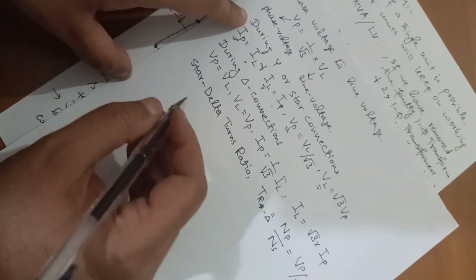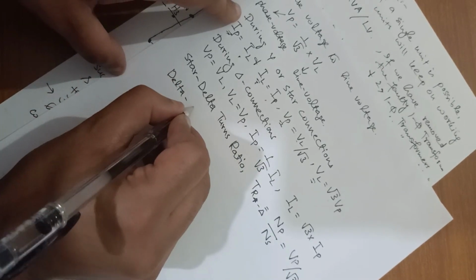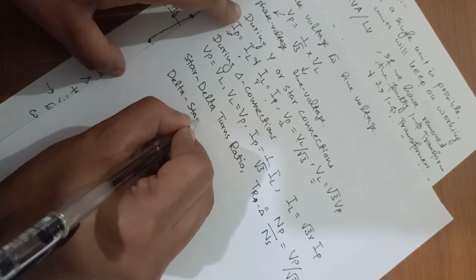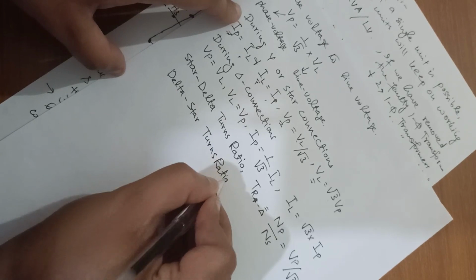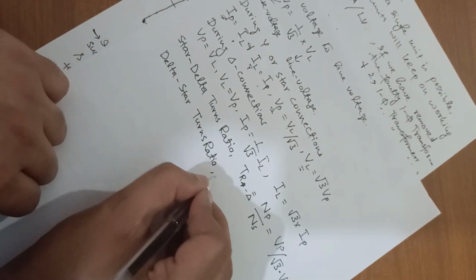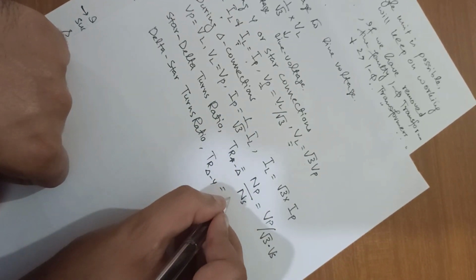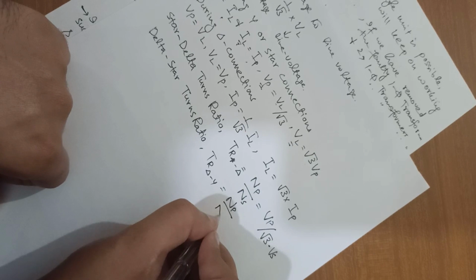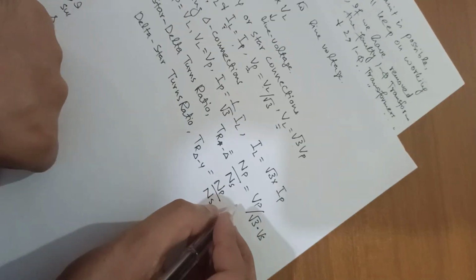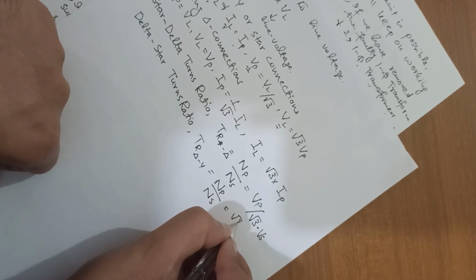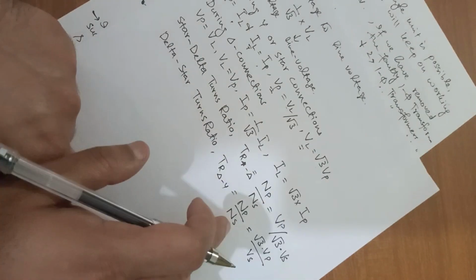And vice versa, if one asks you about the delta to star turns ratio, then it will become TR delta to Y connection. It will be the ratio between the turns on the primary side of a transformer to the turns on the secondary side, and it will become root 3 into Vp divided by Vs. It will be just like this.